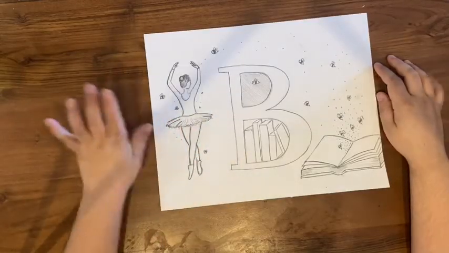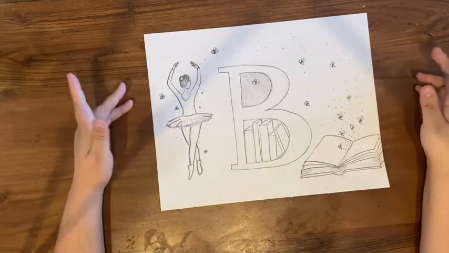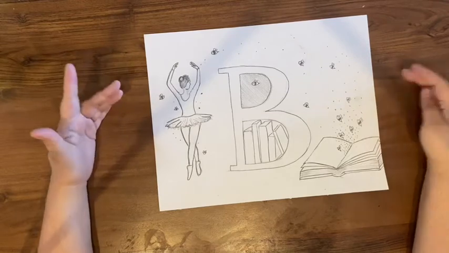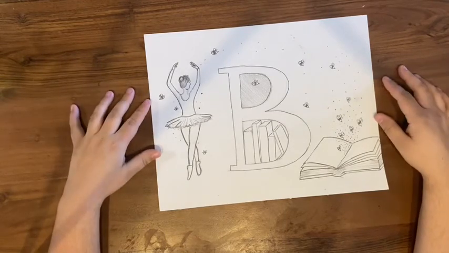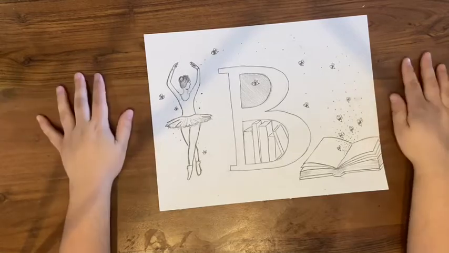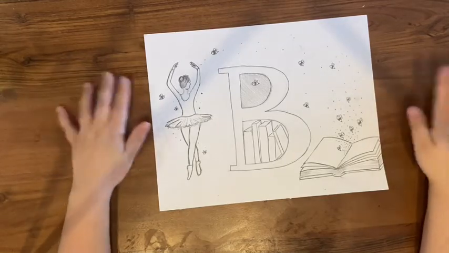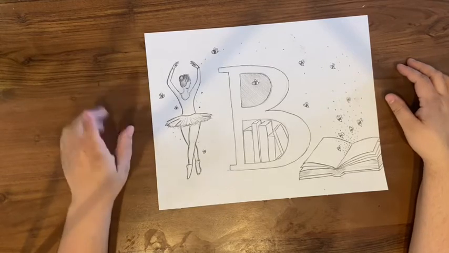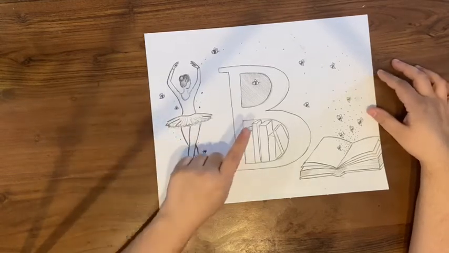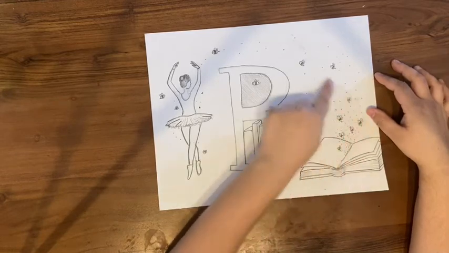So I did B from Ms. B. You can do the first letter of your name. You can do the first letter of someone else's name and then give the drawing to them. You know, whatever. The letter really doesn't matter as long as you're picking a letter. So my 3 things that I put in here, I have a ballerina, books, and bees.